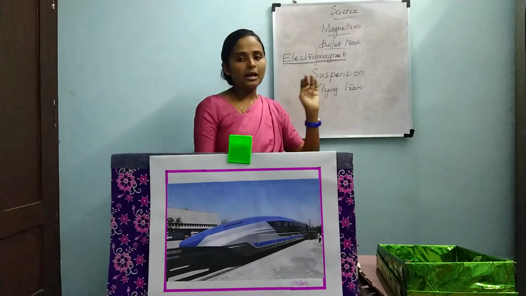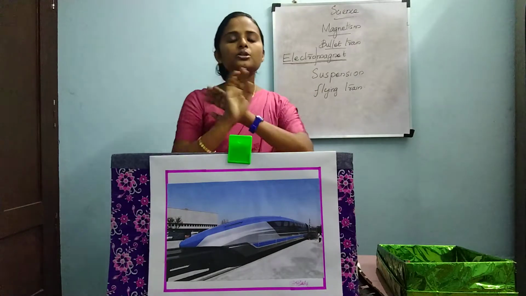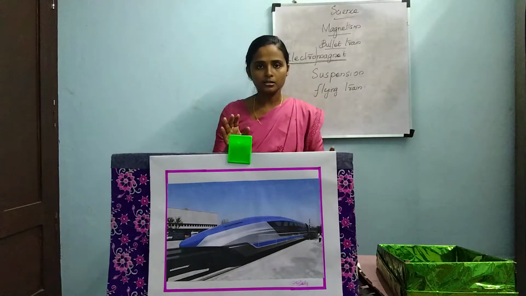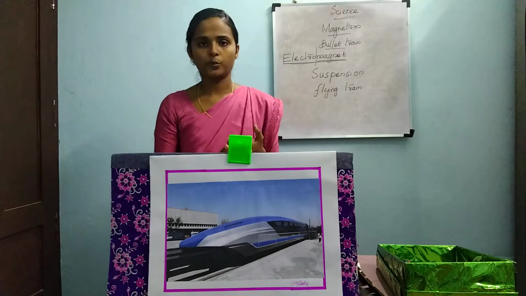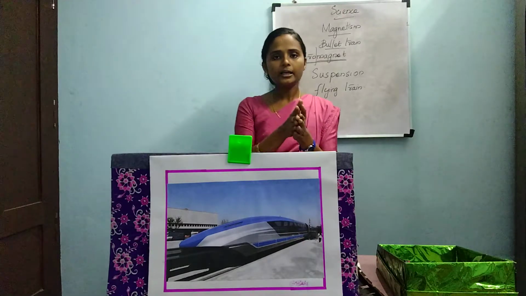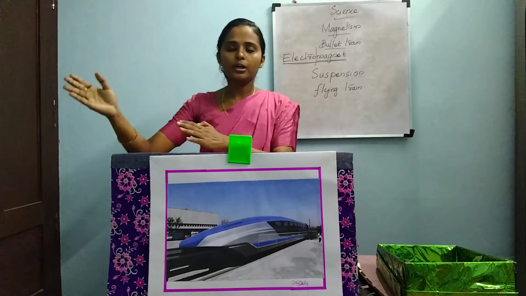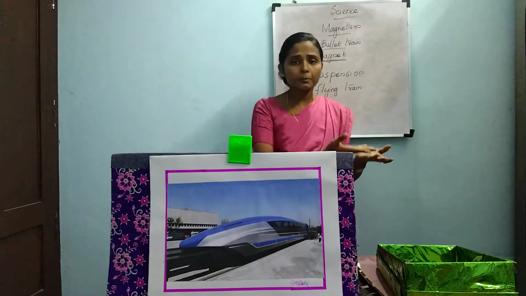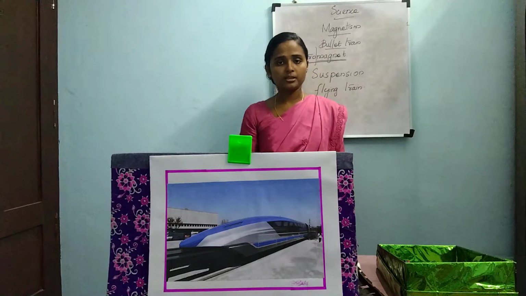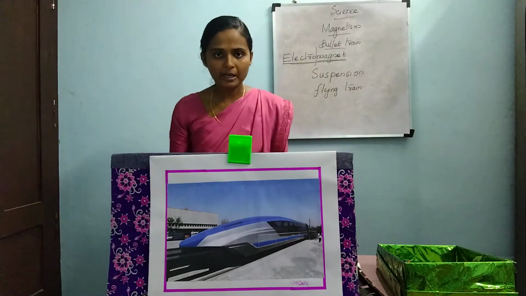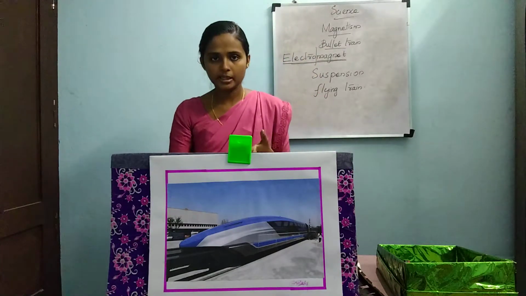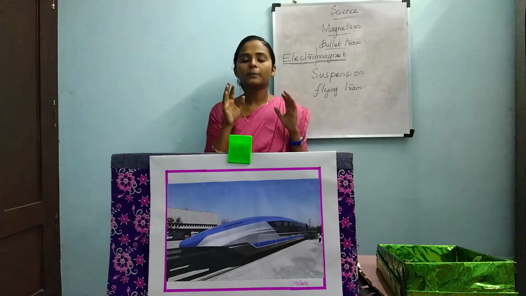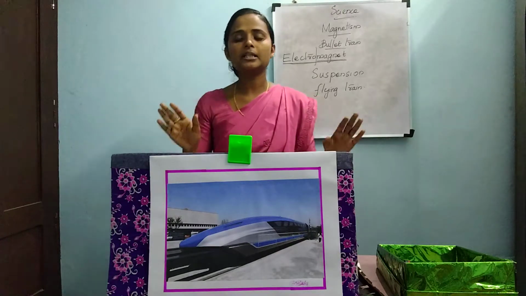This train is not at all worked by means of diesel or petrol, like a bike, like a car, like a lorry, like a bullet train, like other normal trains. It is not at all worked by means of petrol or diesel. It is worked by means of only magnet.